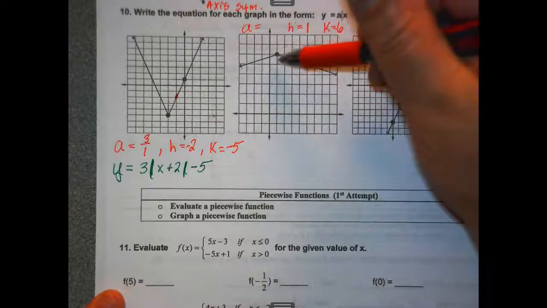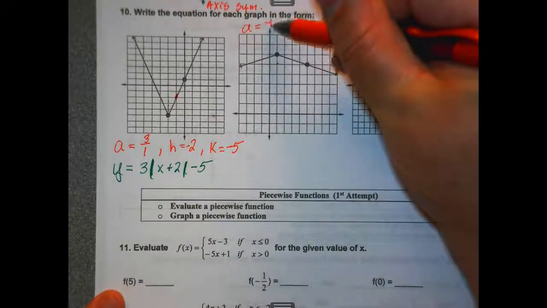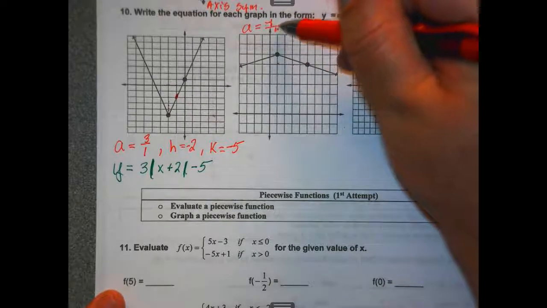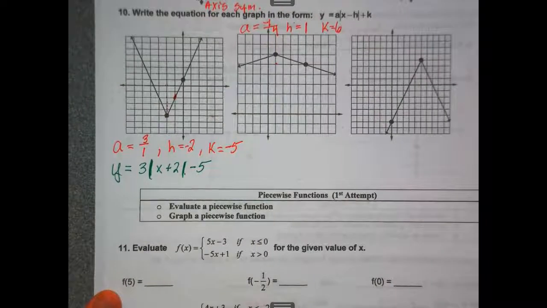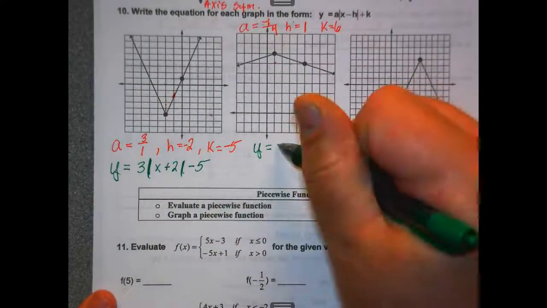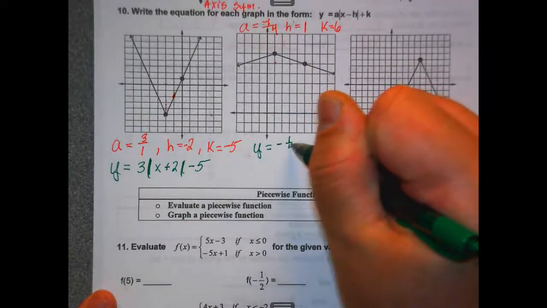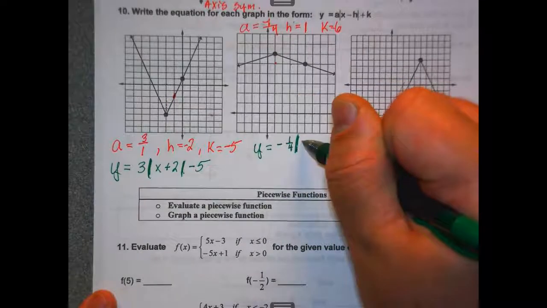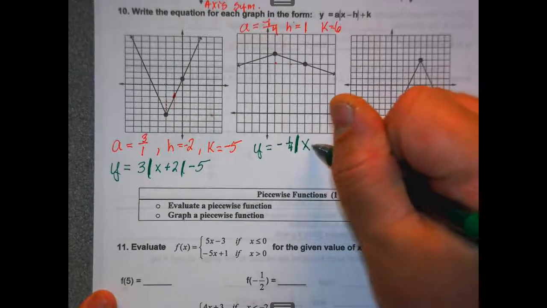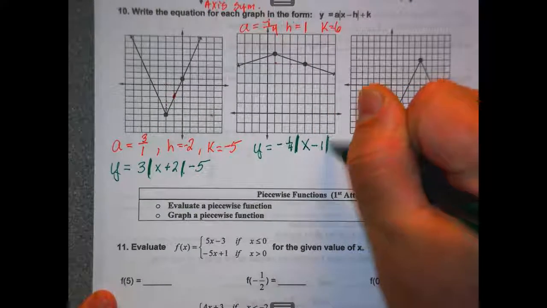Our slope is down 1, to the right 4, so negative 1/4. Put that in our equation: y equals negative 1/4 absolute value of x minus 1, plus 6.